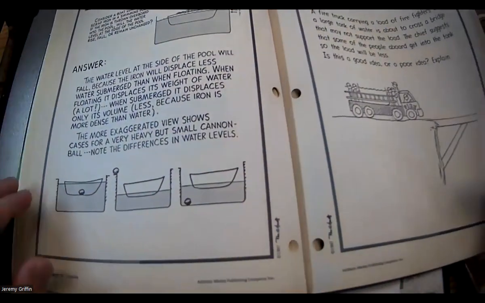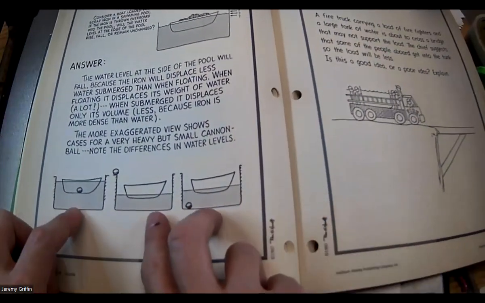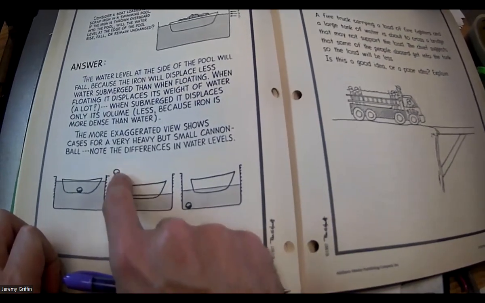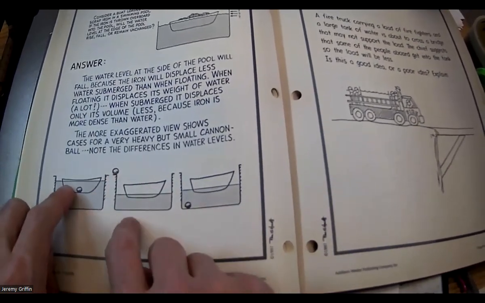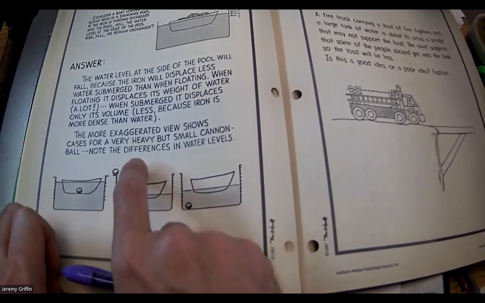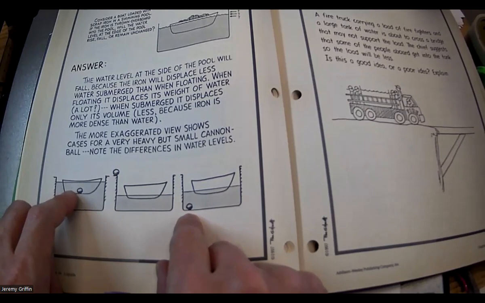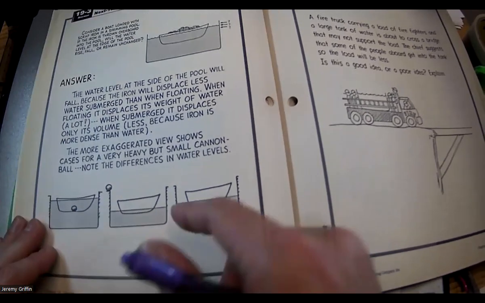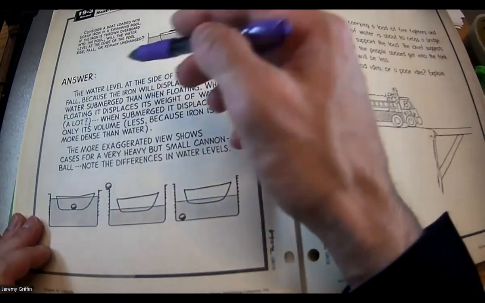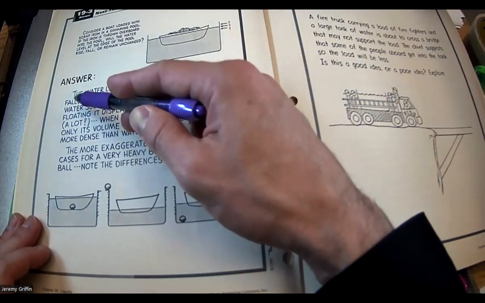Again, this is one you have to see a few times and think a few times. Here are all three scenarios. Here's the iron over on the shore. Here's the iron in the boat, which displaces the most water. And here's the iron submerged, which displaces some water, but not as much as when it was in the boat, because of Archimedes' principle. So the water level inside of the pool will fall. Yep, that was the correct answer, fall.